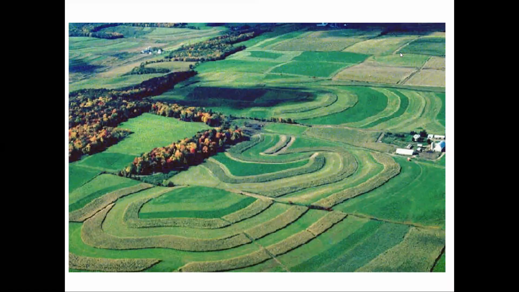So here we have a picture. Contour plowing, right? If you see, we have a hill here. So instead of going up and down, we're going around along the side. So this helps slow the movement of water, which helps slow down that erosion process.